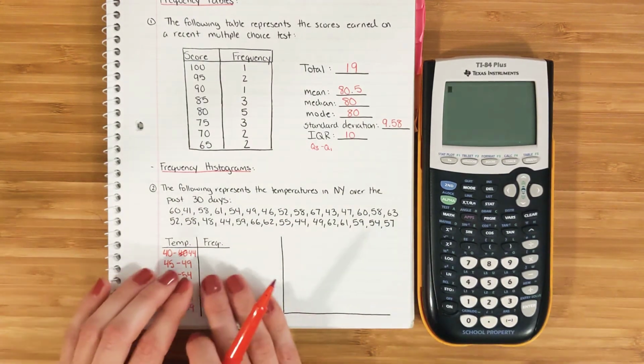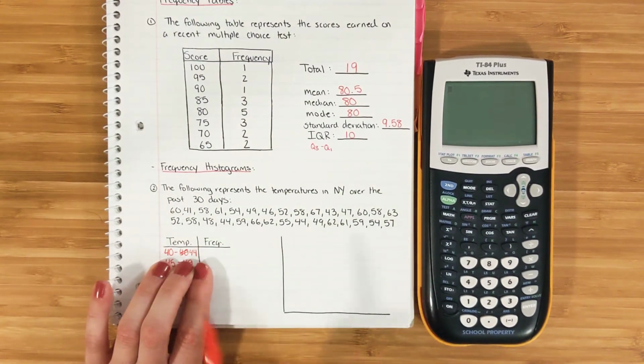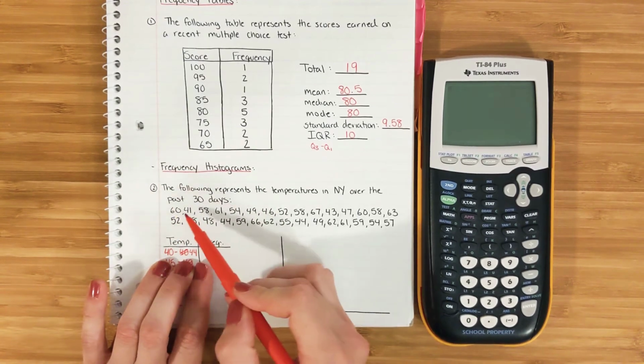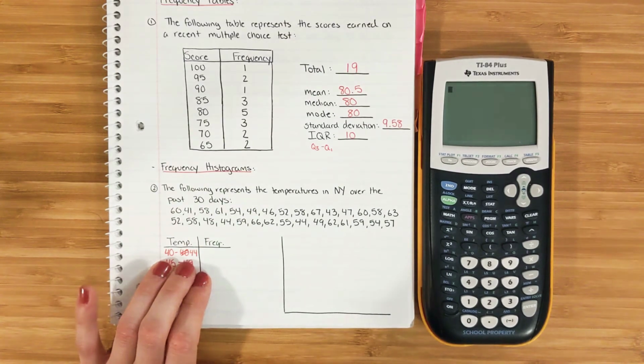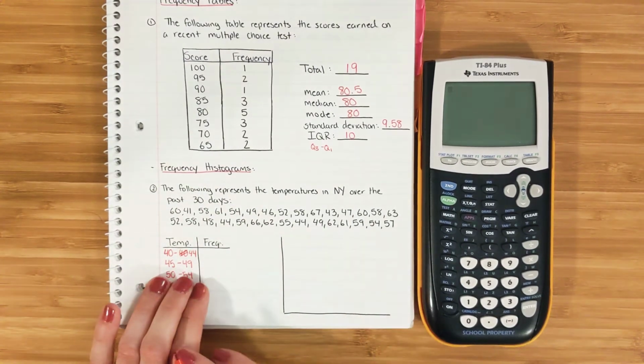Some people like to go by the first category, 40 to 44, and they're going to skim and they're going to cross off the ones that fit, and they're going to count up how many there are, and then they're going to write the frequency in there. And then they move on to the next category.